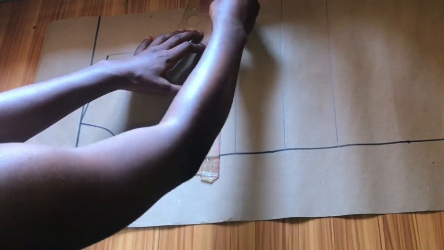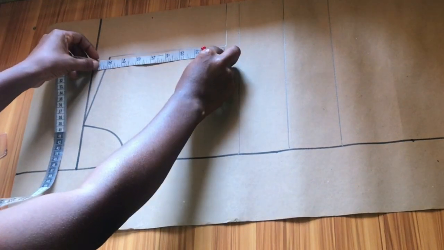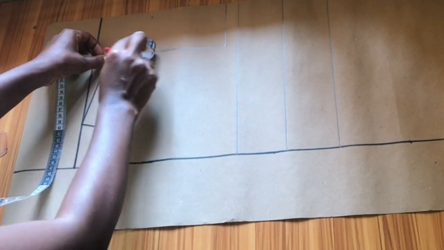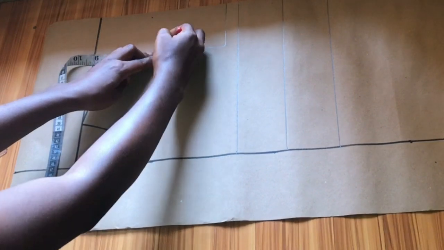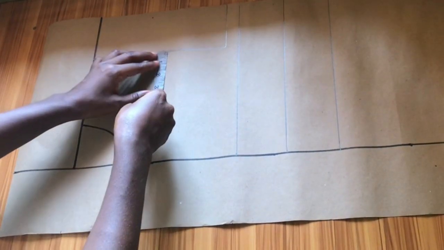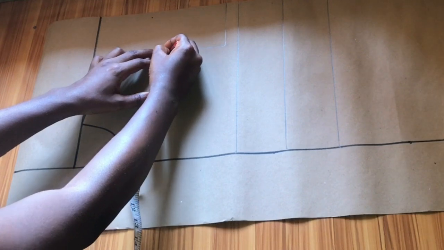After doing that, I'm going to place my tape on the straight line and I'll divide what I have into two. What I have is 8 inches. Half of 8 inches is 4 inches, so I'll indicate the 4 inches with a dot. On that dot, I'll come in by ½ inch. I'll also indicate the ½ inch with a dot.